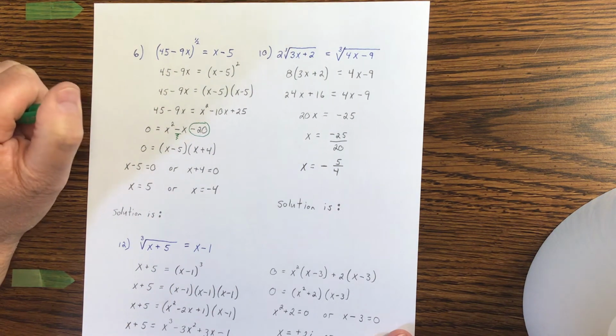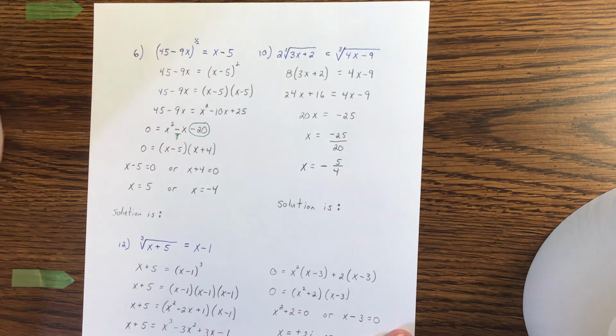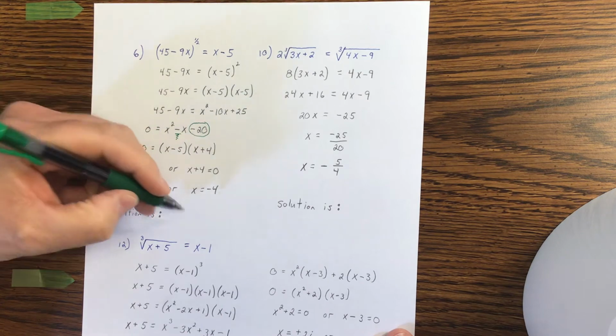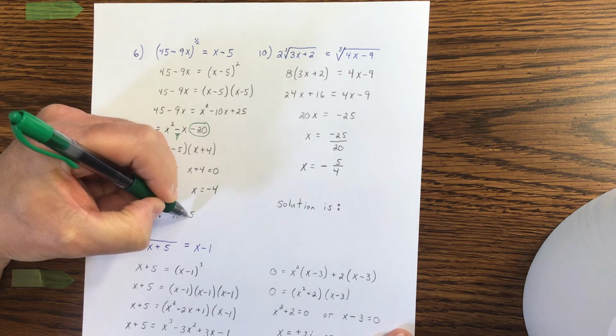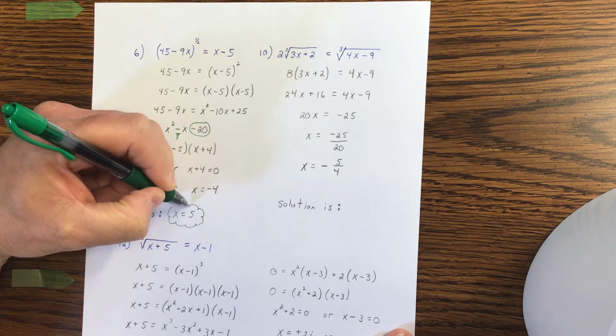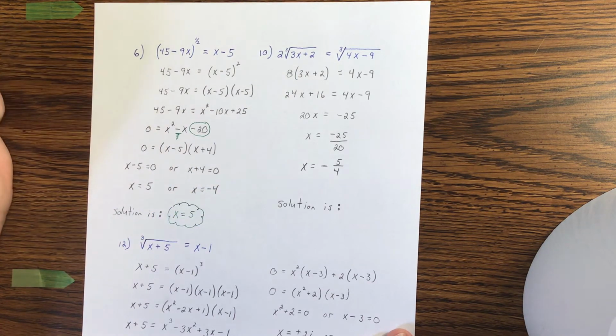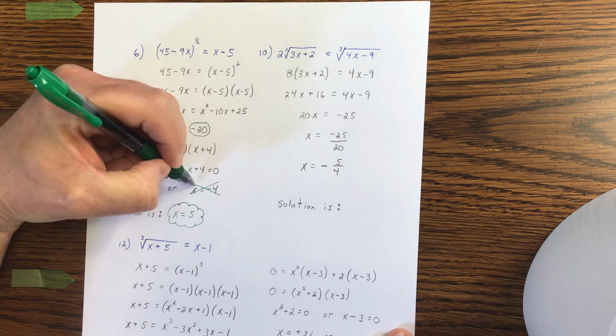We're going to find out that x equals 5 is the solution to this equation. It can't be -4 because if you do your math, you're not going to get the same answer. So our solution to this problem is just x equals 5.